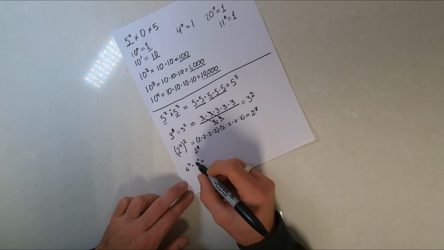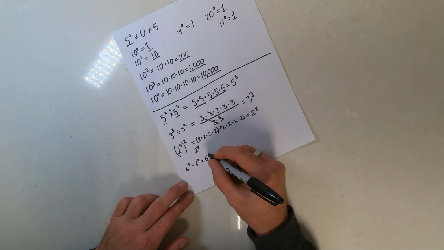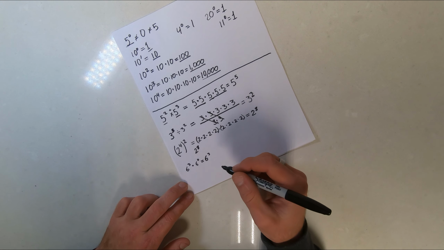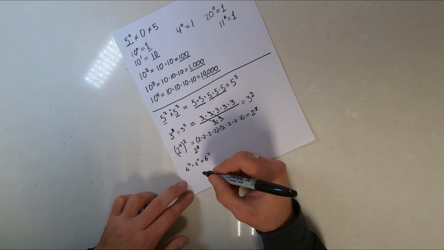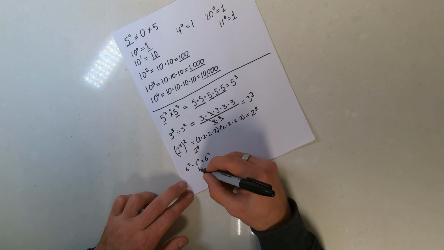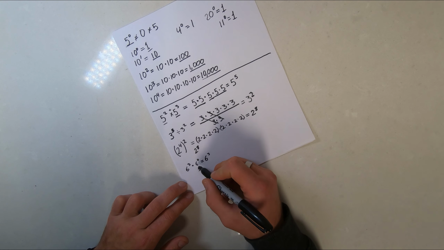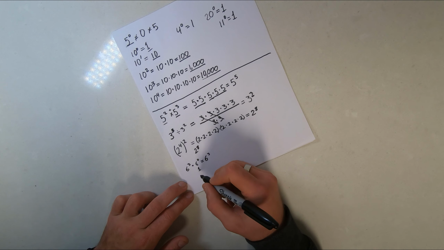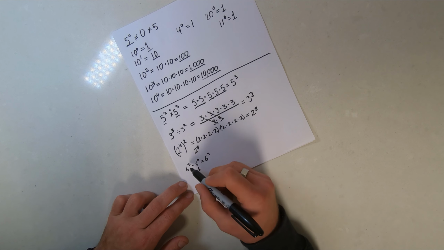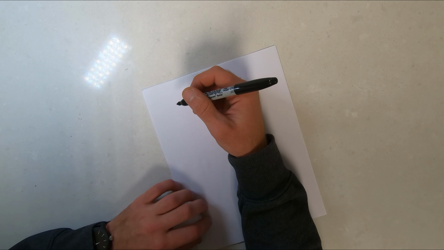So 3 plus 0 gives us 3. So it's going to be 6 to the third power. As we can see here, 6 to the 0 power has to be 1. It cannot be 0, because anything multiplied by 0 would give us 0. And because this adds up to 6 to the third, this has to be 1.